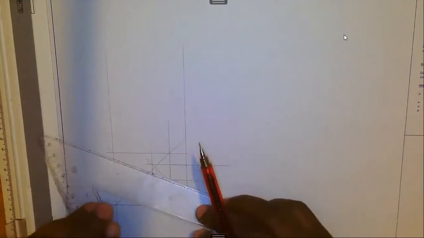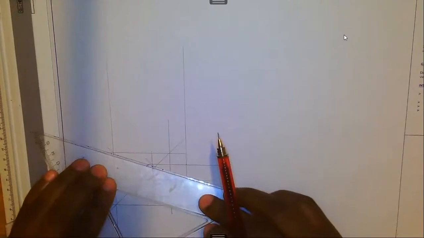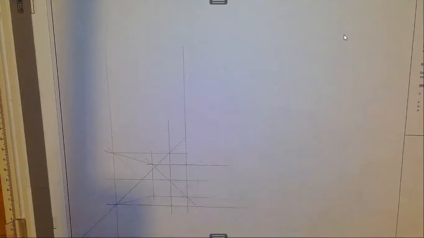So this one is 30, which is 30 as a square, and this point connected to this point. There you go. I can outline this now.